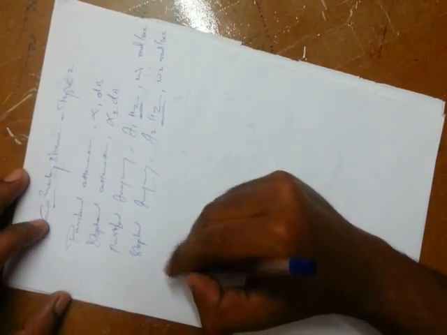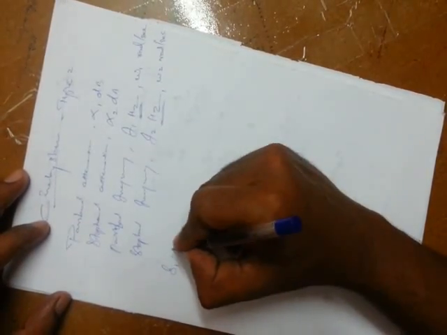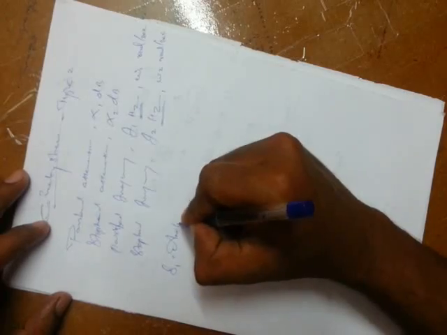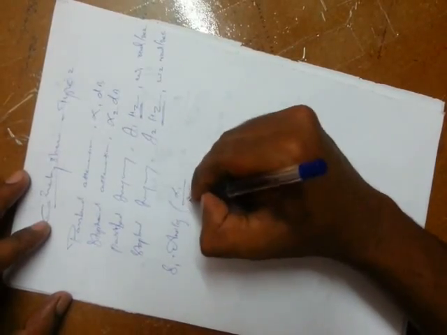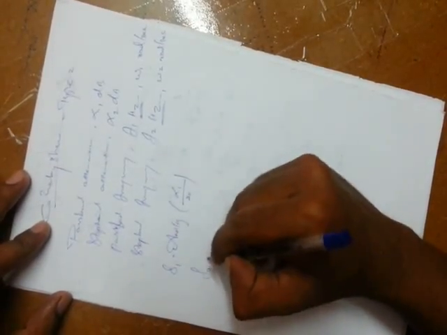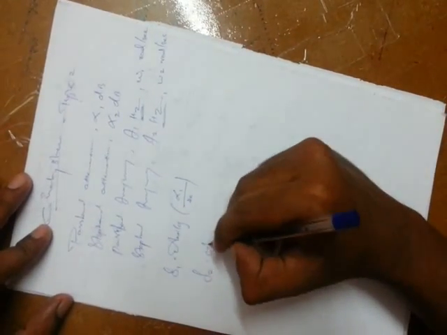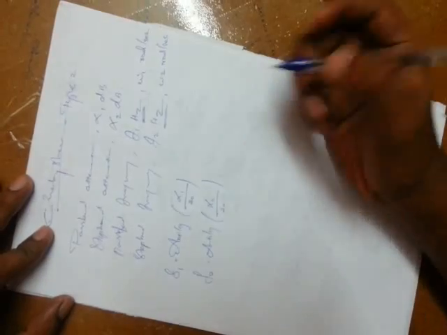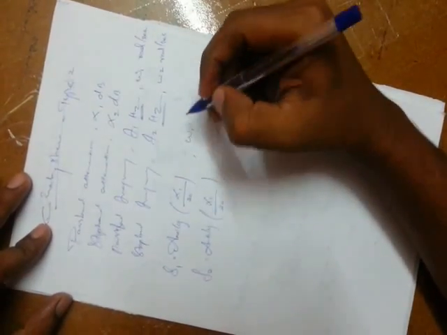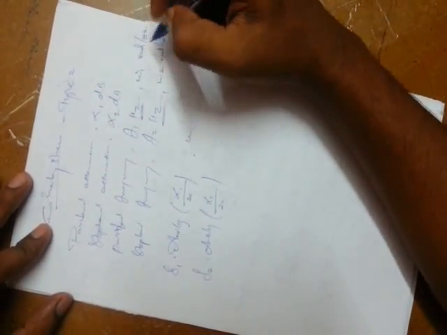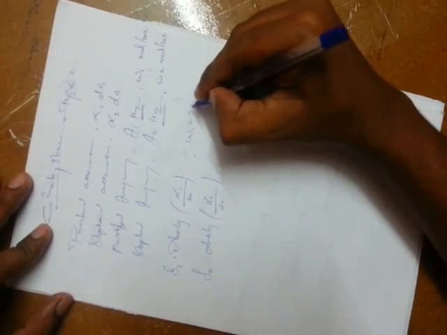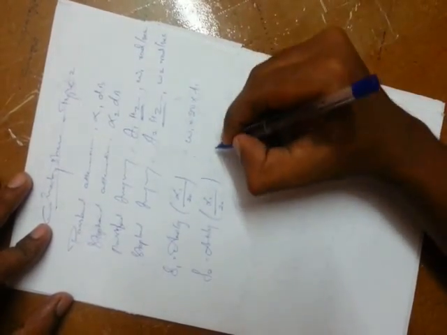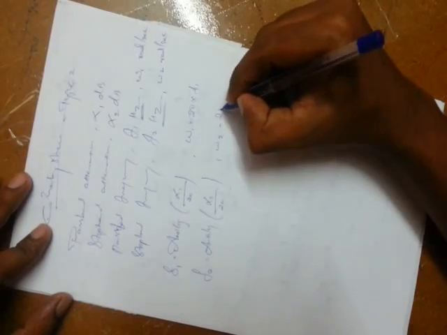So del 1 is anti-log of alpha 1 by 20, and del 2 is anti-log of alpha 2 by 20, and omega 1, if it is not given here, we can find with the formula 2 pi into f1, and omega 2 is 2 pi into f2.